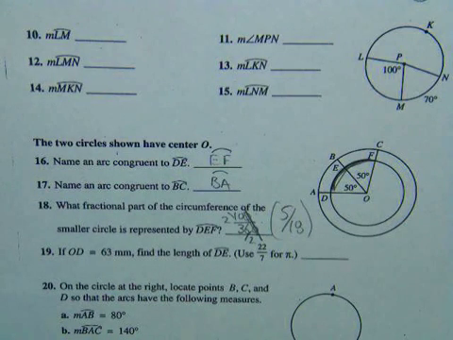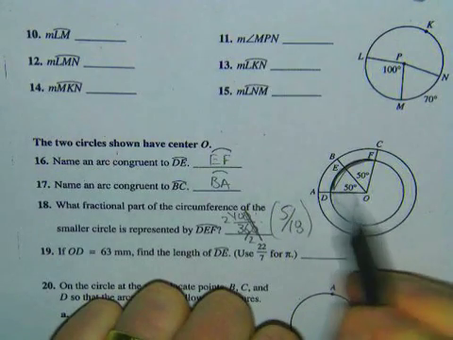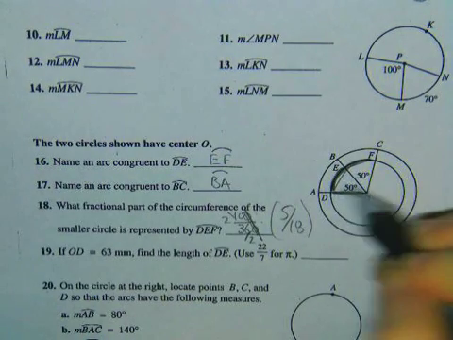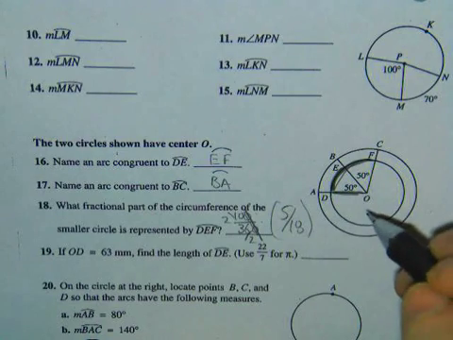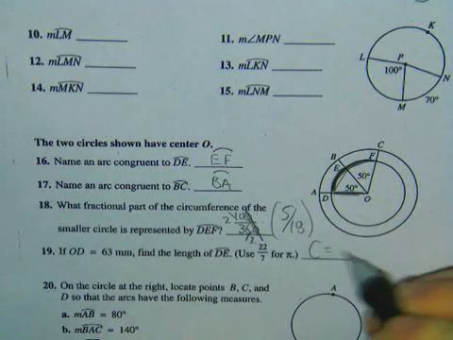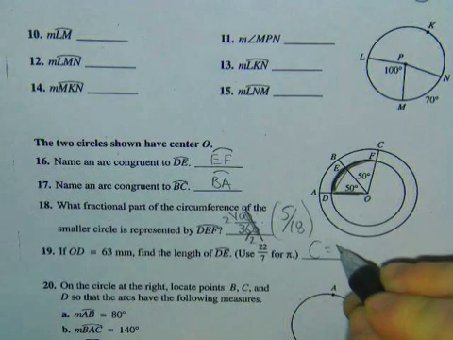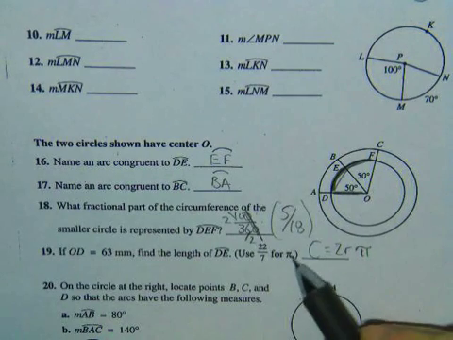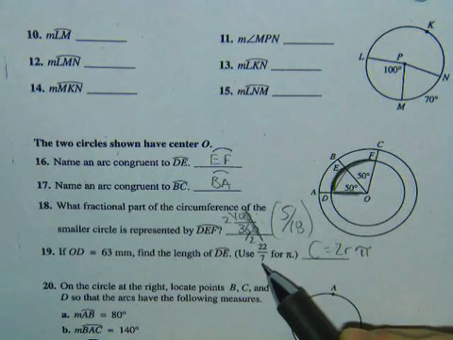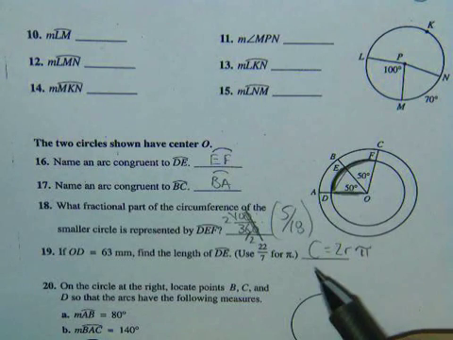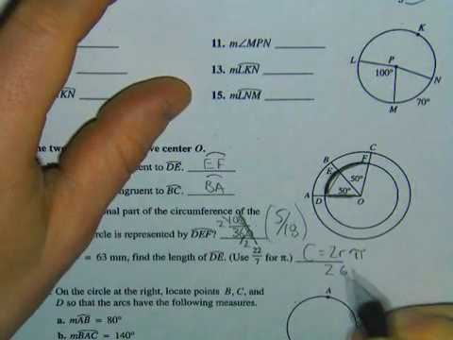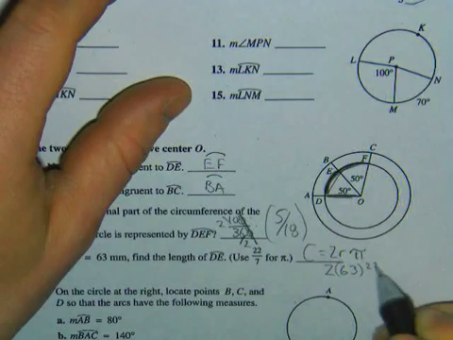Now it says OD is 63. Then what's the length of DE? Well, the length of the arc is part of the circumference. Circumference is twice the radius times pi. Remember that from before. And for pi, we're going to use 22 over 7. We use 2, and the radius is 63. So we get 2 times 63 times 22 over 7.